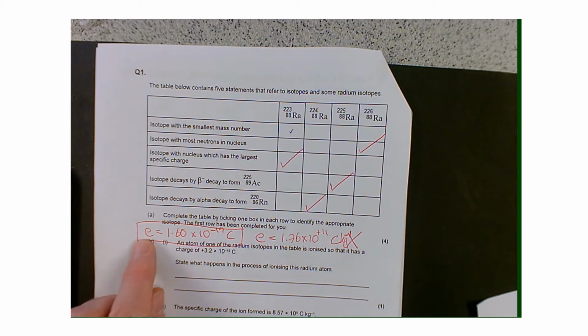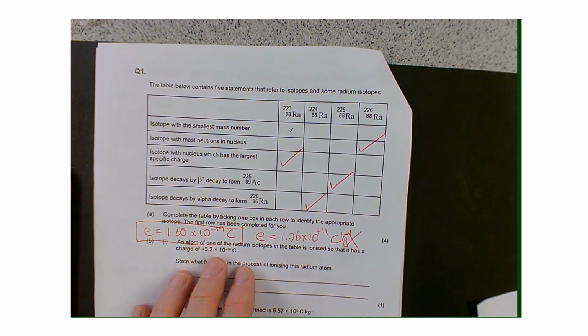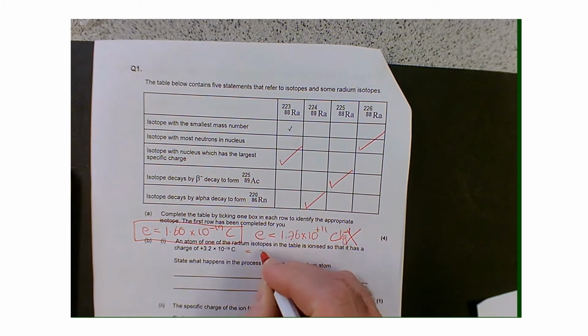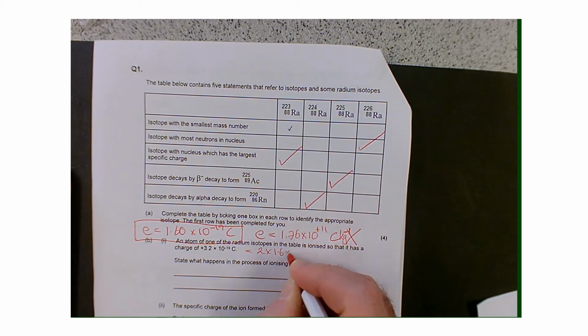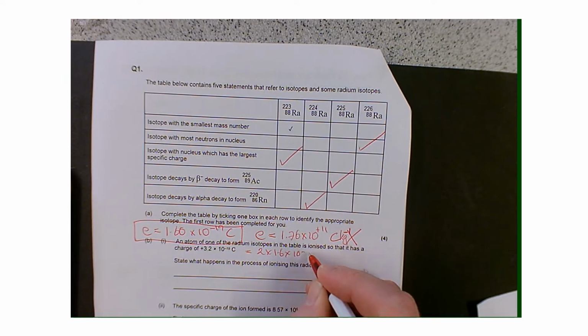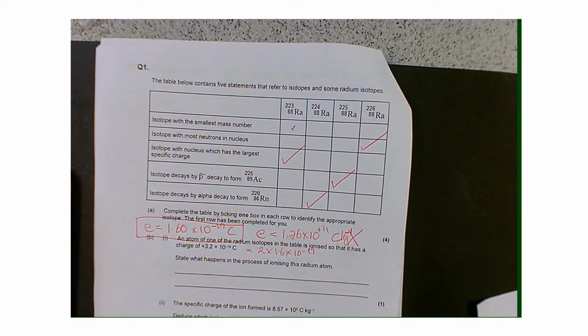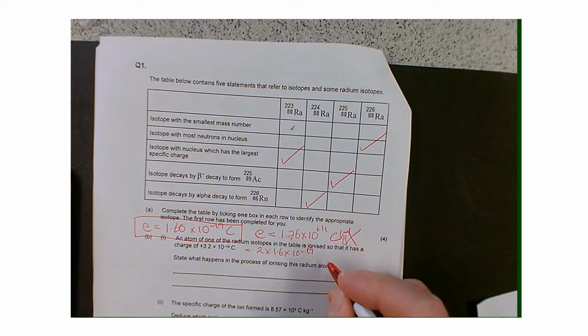This little e is known as the elementary charge. It's the magnitude of the charge on the electron or on the proton. So how many elementary charges do we say that this ion is going to end up with? It would have 2 because it's 3.2. Yes. So this is 3.2 by 10 to the minus 19. That is 2 times 1.6 by 10 to the minus 19, so that is 2 elementary charges. It's positive.